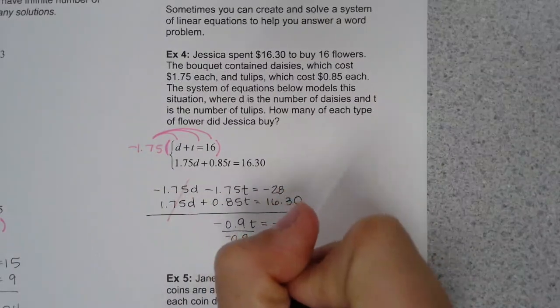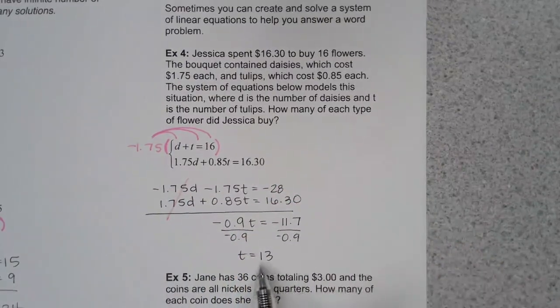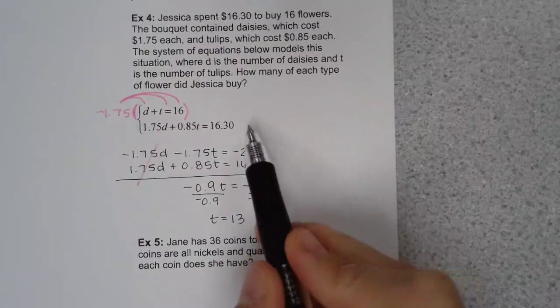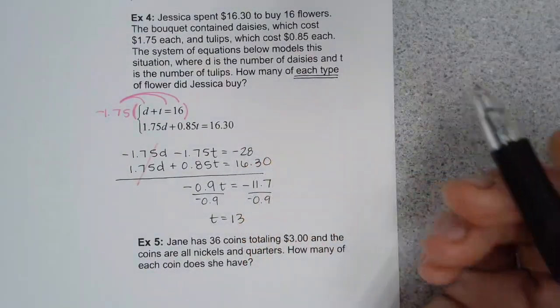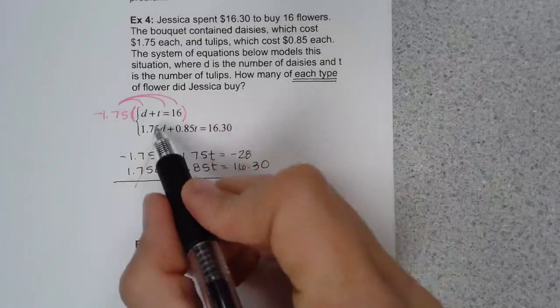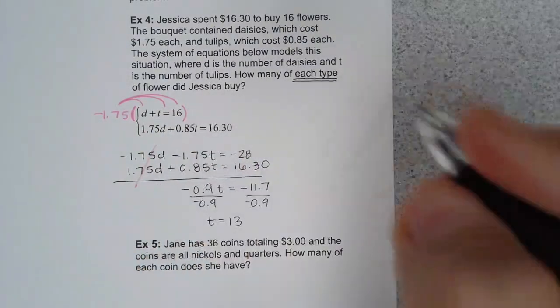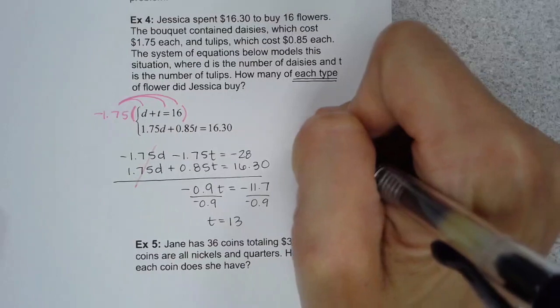And so you're going to get t is equal to 13, which is part of your answer to the question. Remember that they wanted you to figure out how many of each type of flower she bought, which means you have to go and plug in the 13. I'm going to use the first equation because it's much easier, but you'll plug it back in to find the other answer to the question.